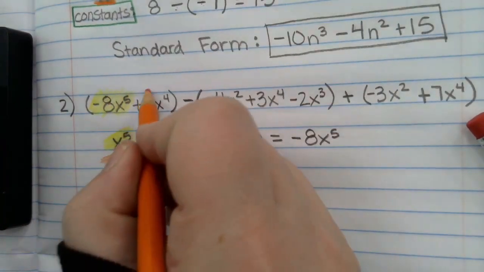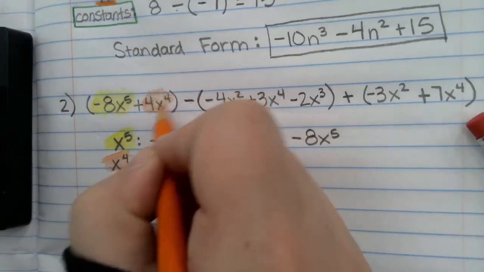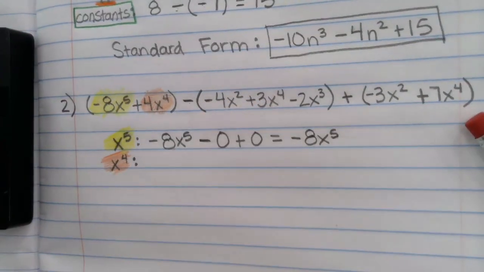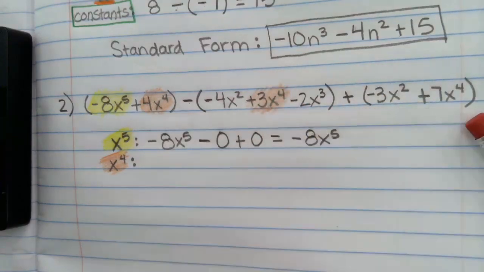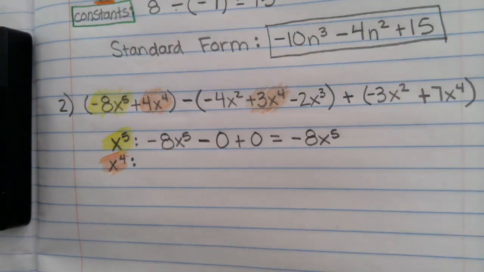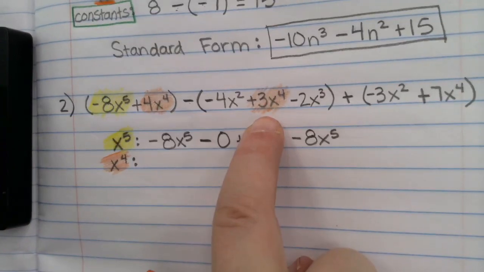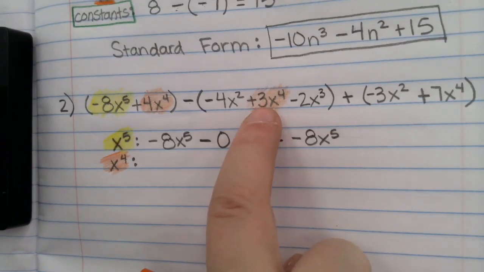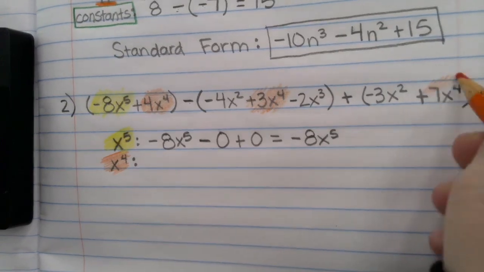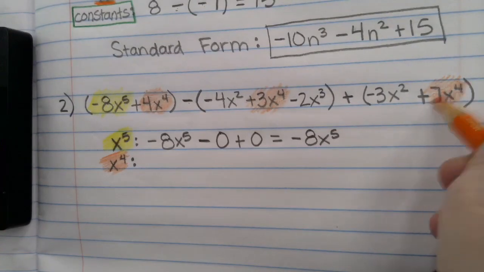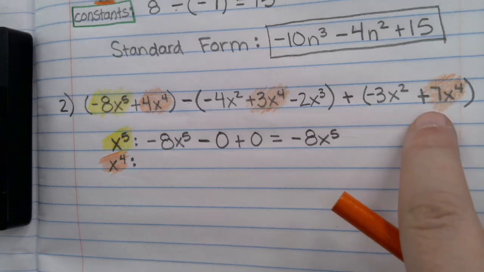Good, so in my first polynomial, I have 4x to the 4th power. 3x to the 4th. This one? Positive. That's a plus there. I think you're thinking one step ahead, Dean. And then a 7x to the 4th. So that 7x is a positive. Yep, and that's a positive too because it has that plus.